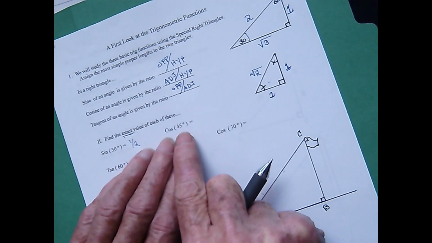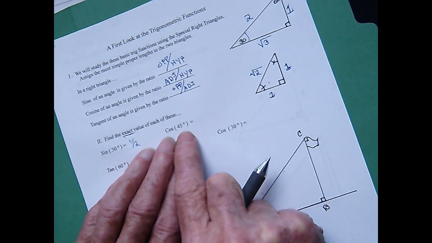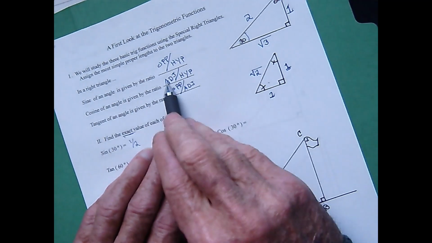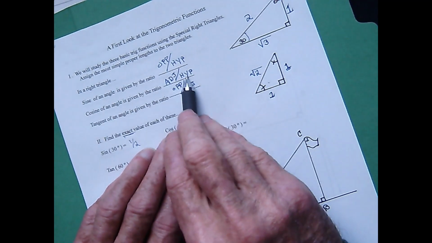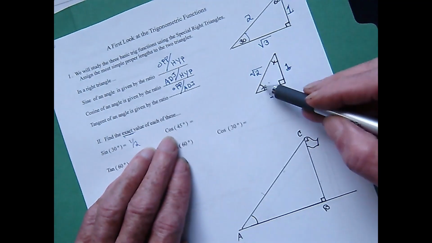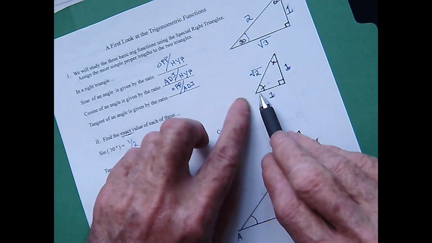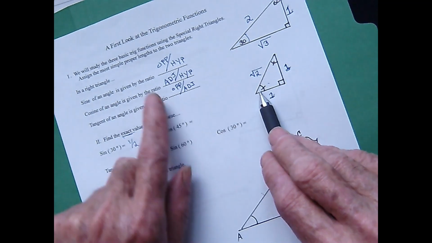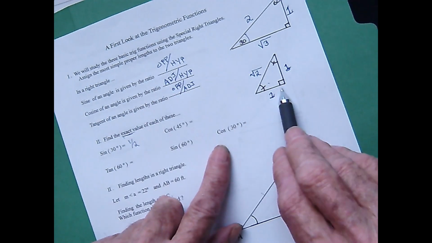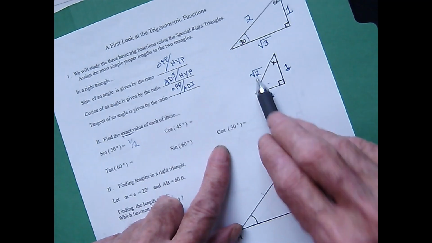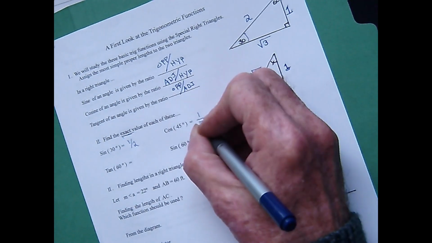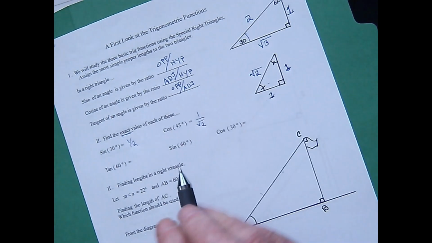Let's do the cosine of 45. Now, how does one get the cosine of any angle in a right triangle? It must be given by the adjacent over the hypotenuse. That'll be a ratio. So we're going to find a 45-degree angle. You can use either one of these. It'd work the same. I choose to use this one, and I'm going to show the adjacent leg over the hypotenuse. Adjacent to this angle is 1. The hypotenuse is the square root of 2. So on first thought, I would say 1 over the square root of 2. And that is the good value.